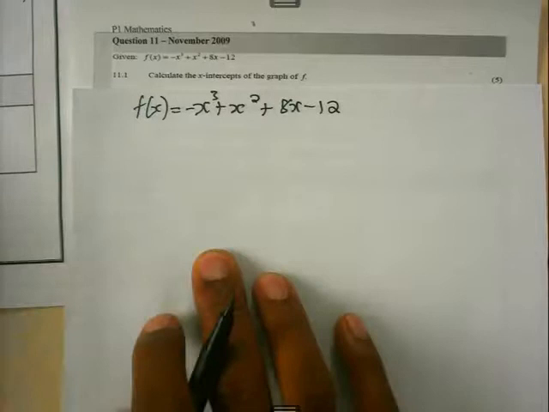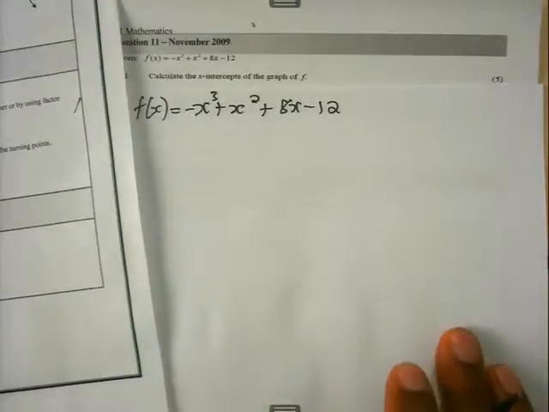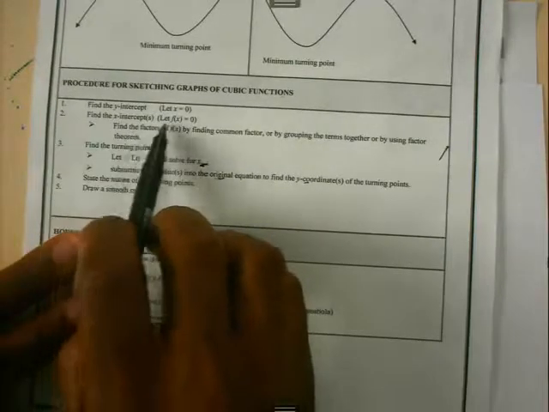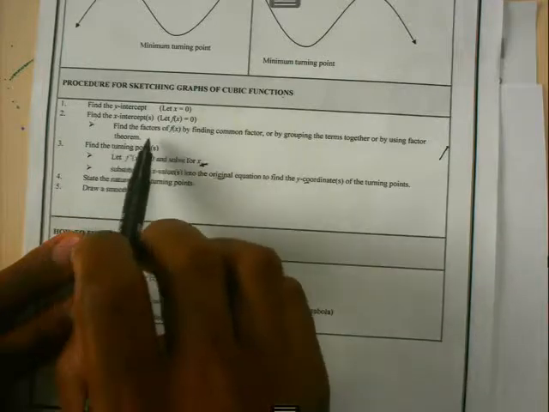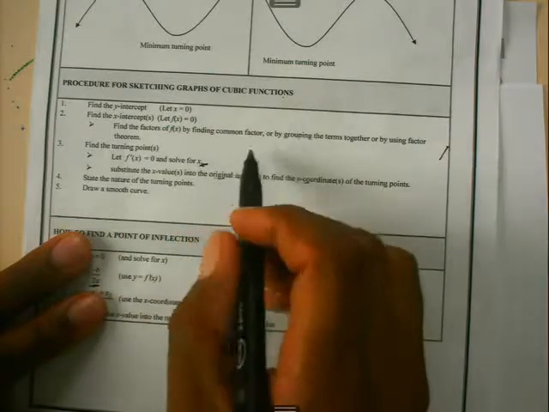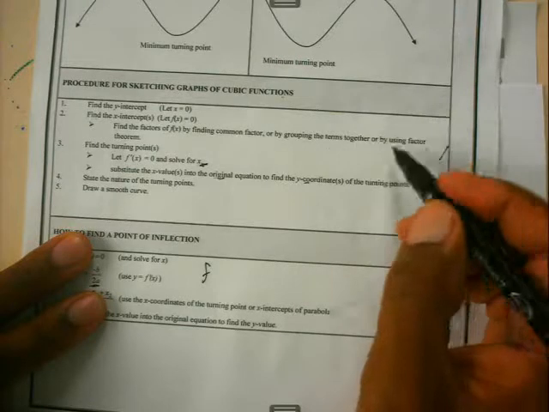Boys and girls, I told you what you must do when you determine the intercepts. Remember, to find the x-intercept, you let f of x be 0. Now you find the factors of f by finding the common factor first. If there is no common factor, you try grouping first, and if that doesn't work, you use the factor theorem.